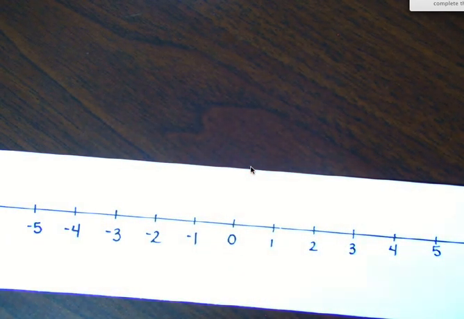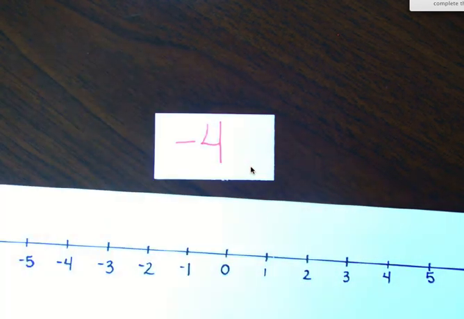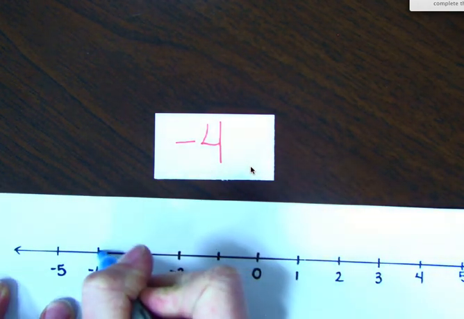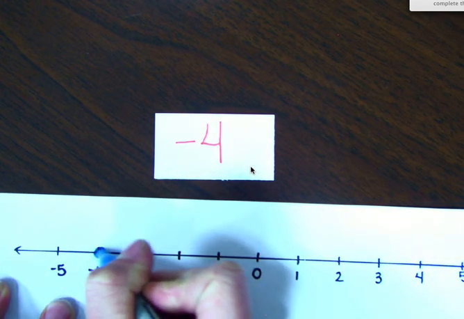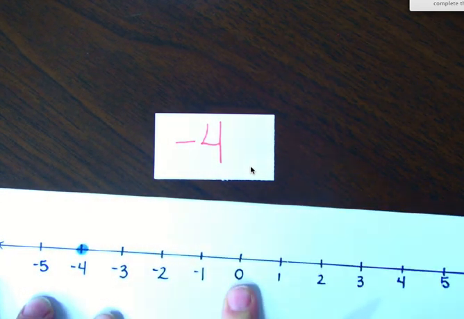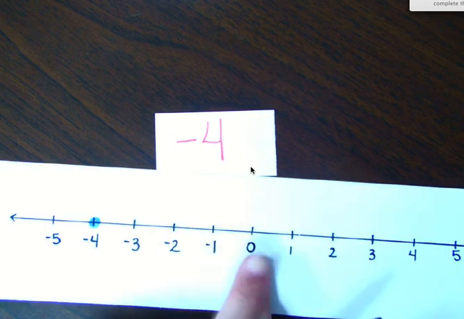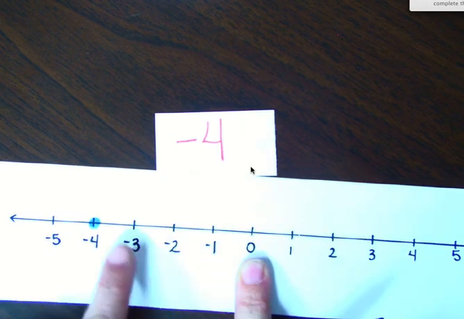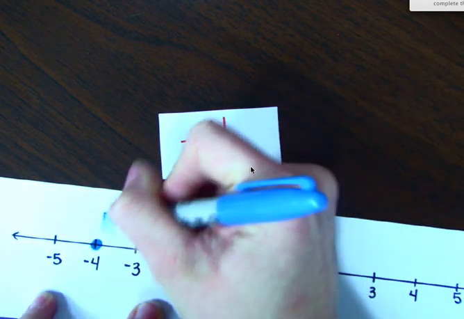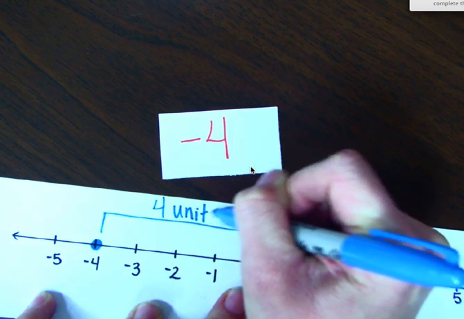Let's find the opposite of negative 4. All right, well, first I have to find negative 4 on the number line. There's negative 4. And I have to find how far it is from 0. So negative 4 is 1, 2, 3, 4 spaces away from 0. So we'll call it 4 units away.